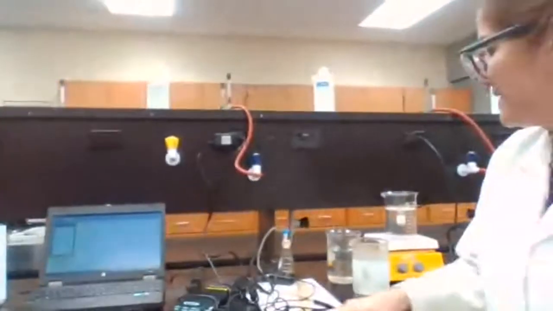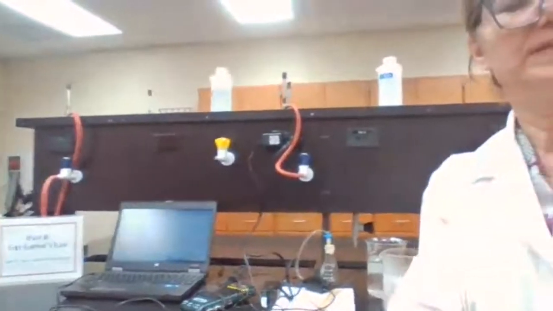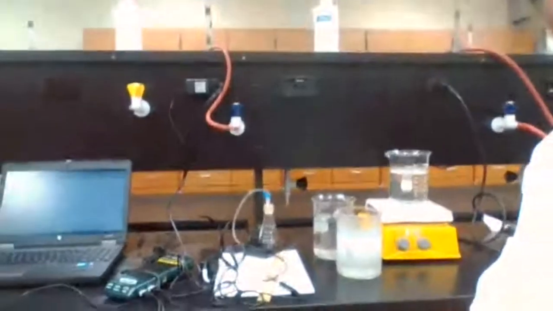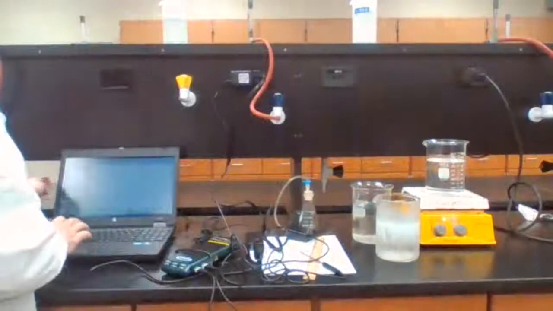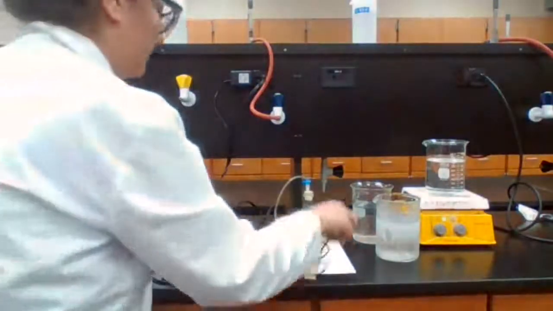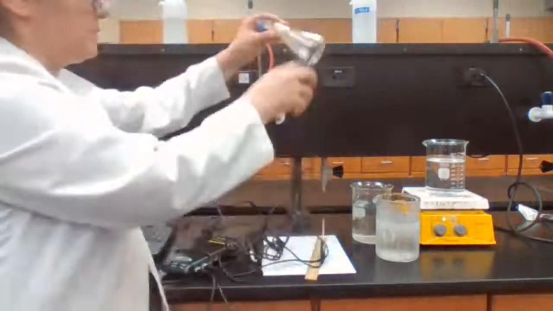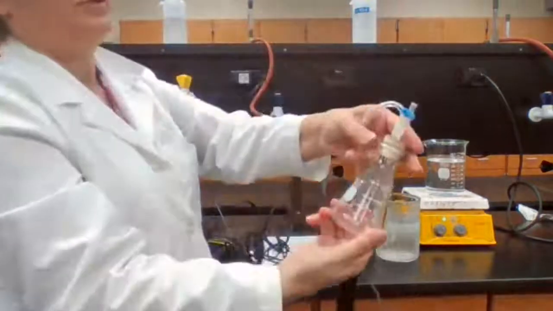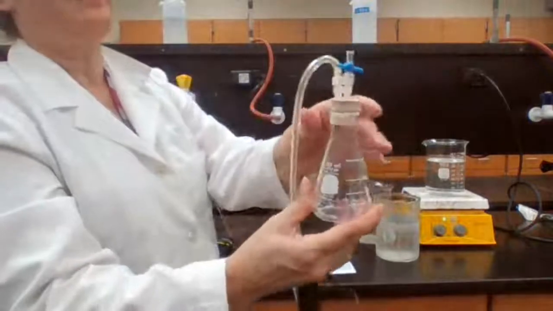Can you see the setup? Yes, could you see the setup here? Just want to make sure that you see the setup. First I'm going to show you the container of the air we have.